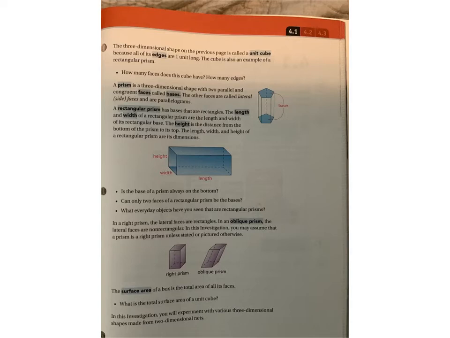So looking back on page 78, the three-dimensional shape is called a unit cube because all of its edges are 1 unit long. But that cube is also an example of a rectangular prism. So how many faces does that cube have? Count them. There's 1, 2, 3, 4, 5, and 6.